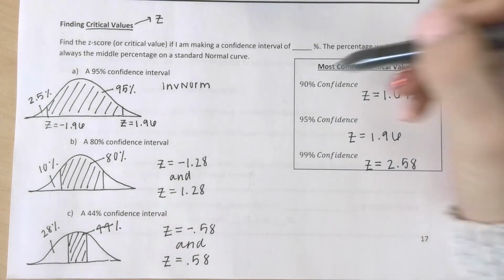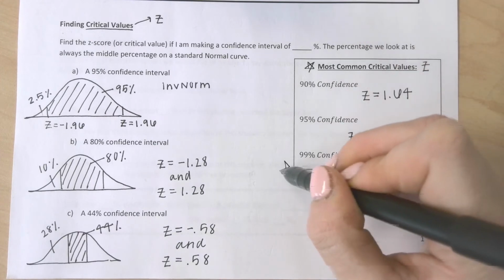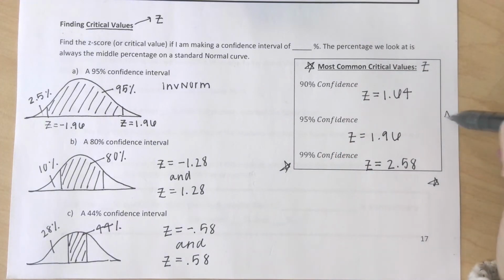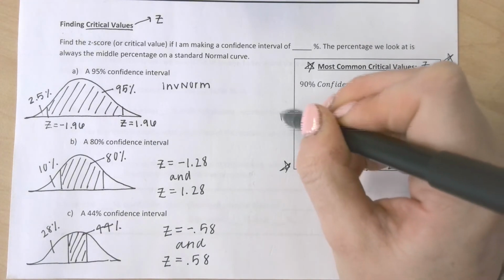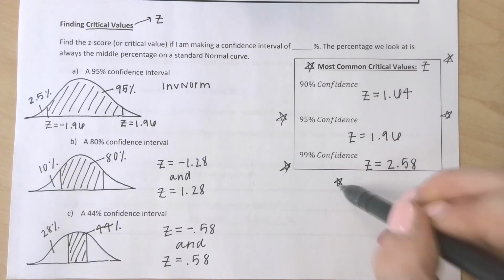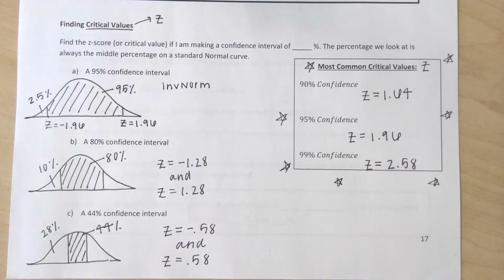Now, I recommend that you memorize these. It does save yourself some time if you know these 3 common critical z-scores, so I would memorize these ones. But if you do forget, you can always build that normal model. Okay, let's go ahead and look at the next page where we will see an example of what an actual confidence interval looks like.